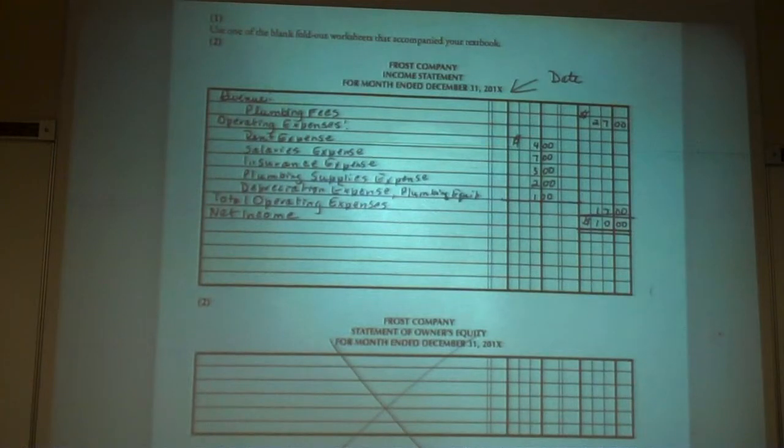And then label what that number is. It's the total operating expenses. Right above the net income, you see where it just says total operating expenses? And then we put that number over in the right-hand column.